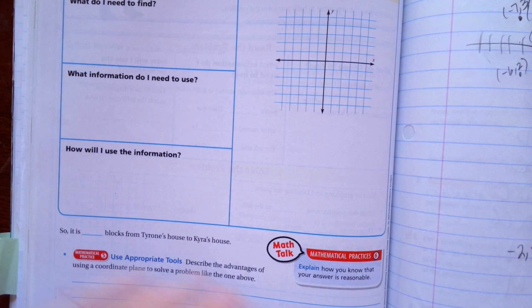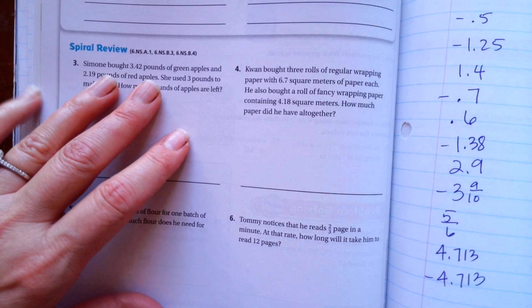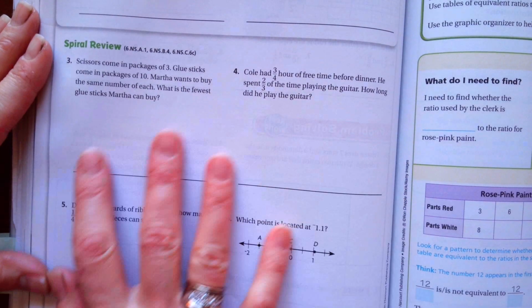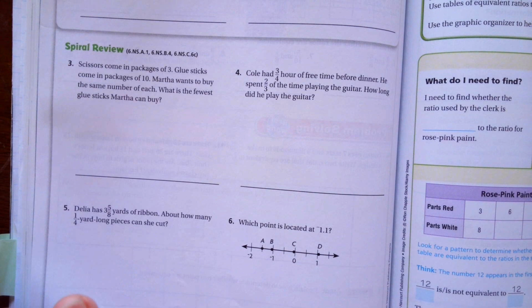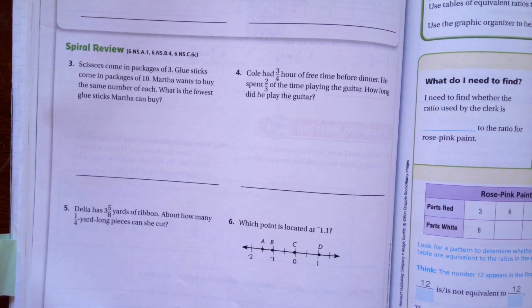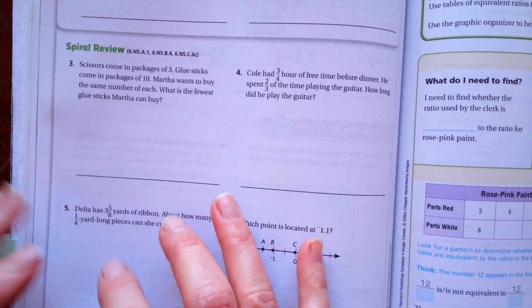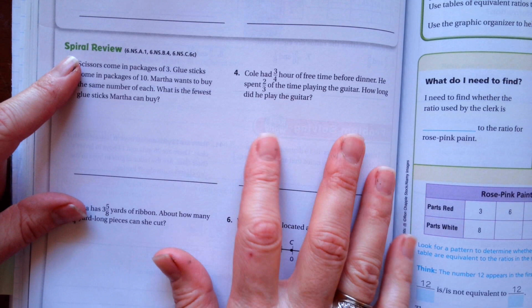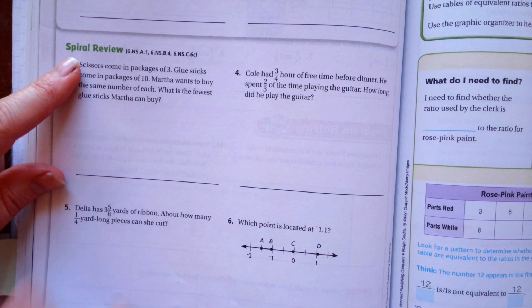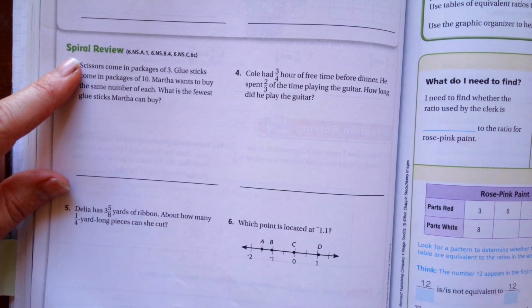So you're going to go and you're going to look, and I want you to try to figure these out. They're not meant to be easy. They're meant to challenge you. And that's what we want. We don't want everything to just be about this lesson. This review, when it says spiral review, is about things that you've done in the past. Does that make sense? Yeah.